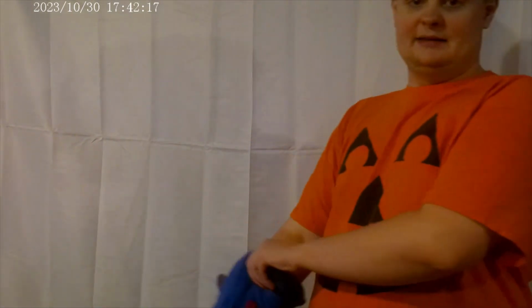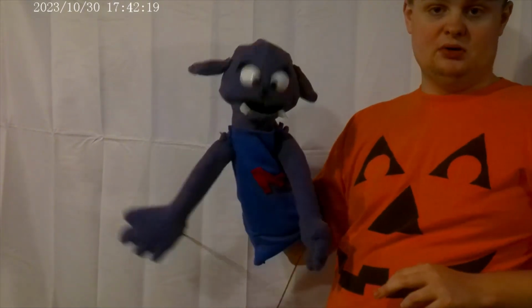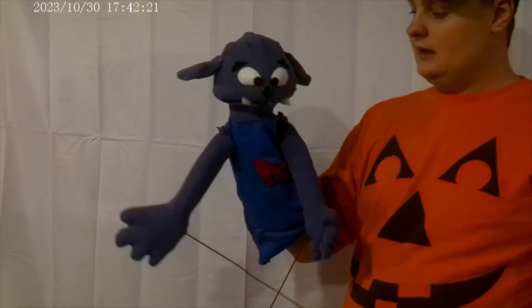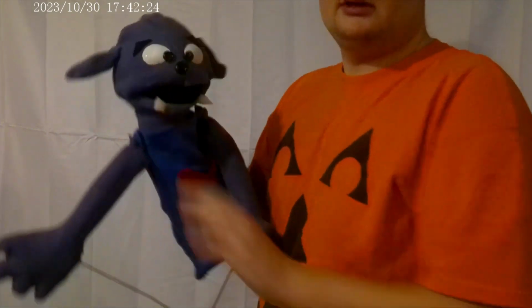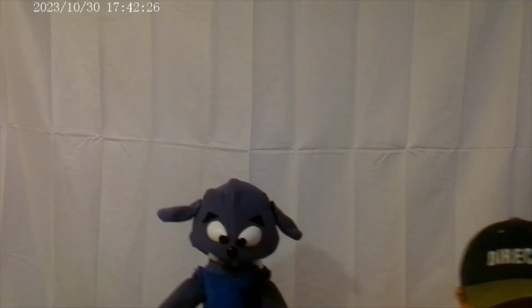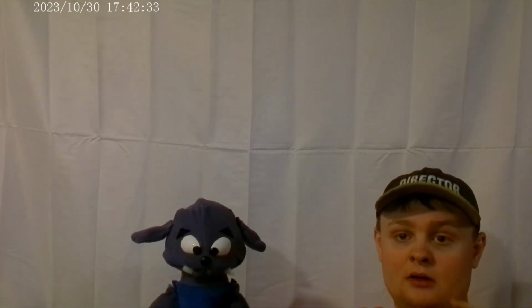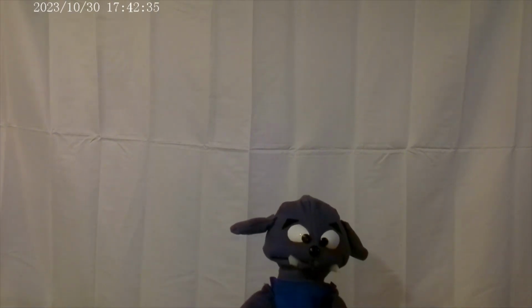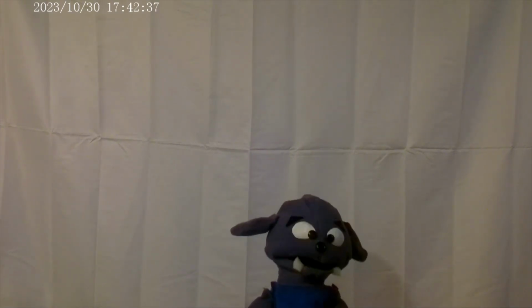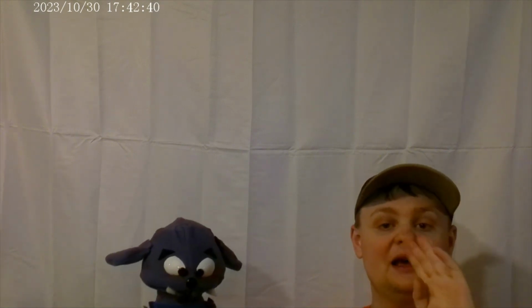So anyway, I got this little Mason Bulldog puppet here, and I'm just going to simply practice the lip movement with this guy, like this. And I'm also going to say my name, Matthew Osborne. I only had to move my lips a couple of times.